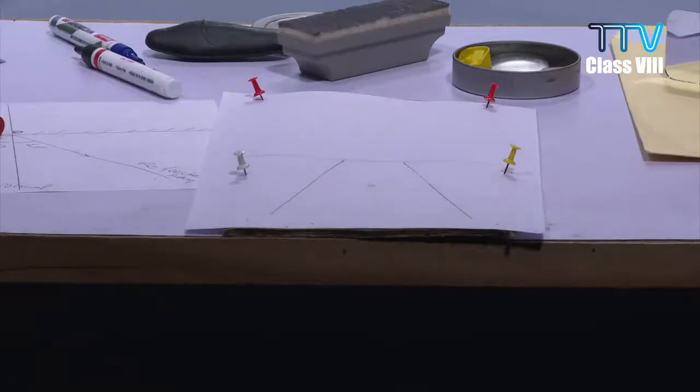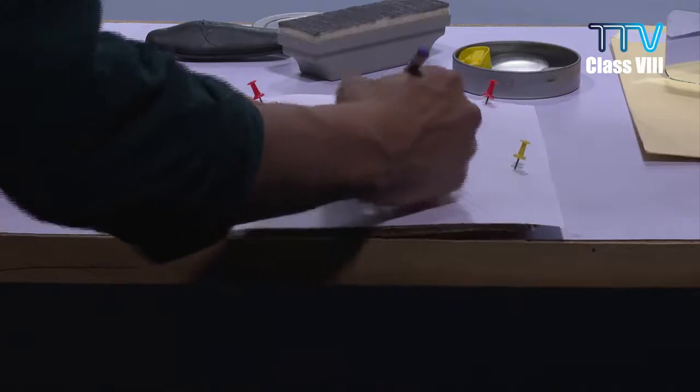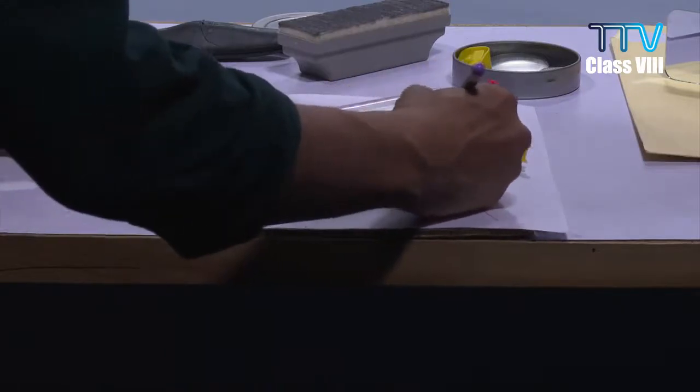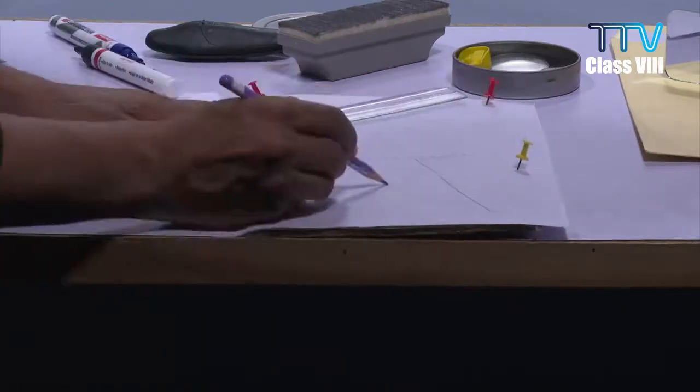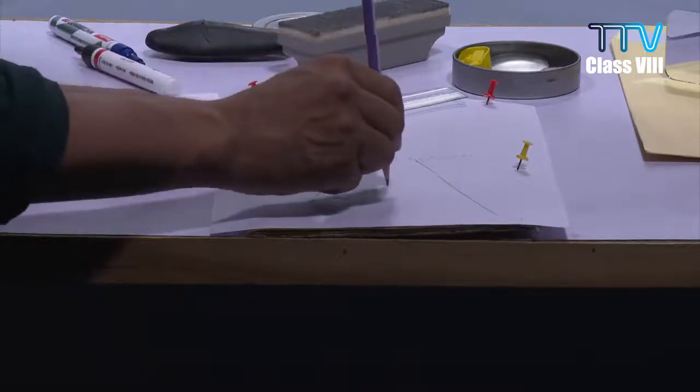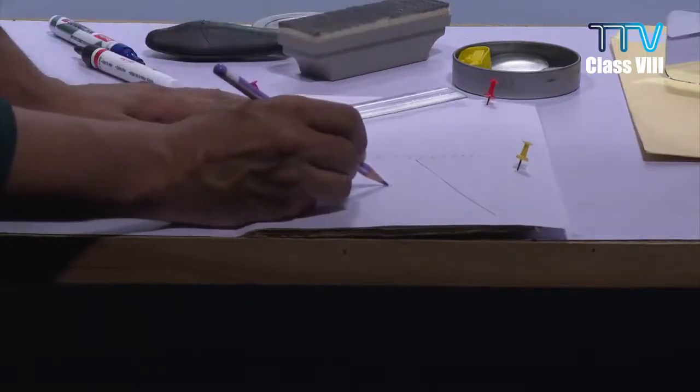This is where we keep the object. We kept the object. This is the mirror, plain mirror. This is the object, position of object. Imagine that this is you who's standing in front of the mirror.